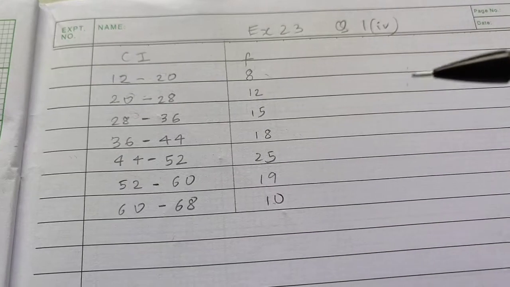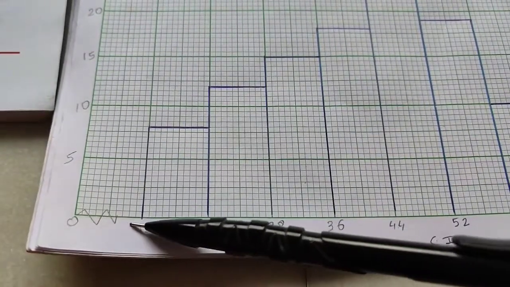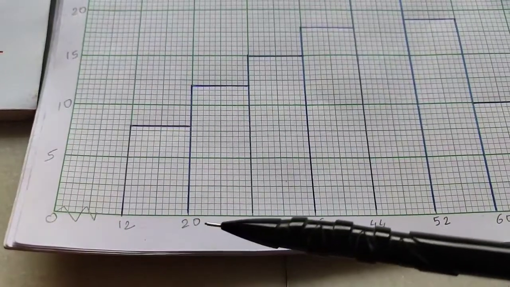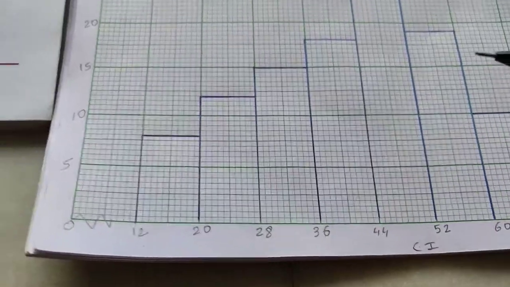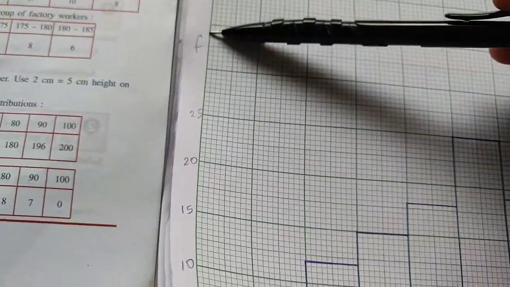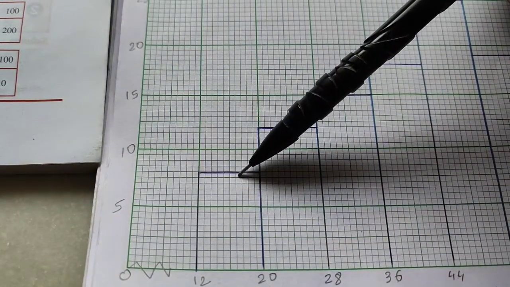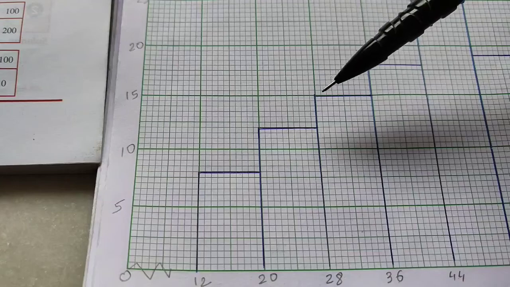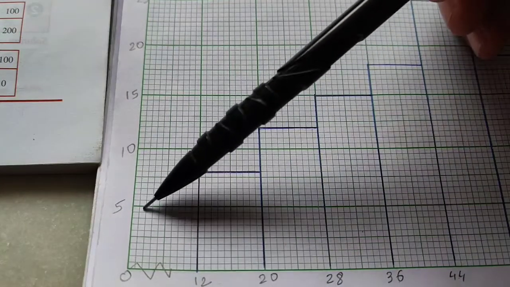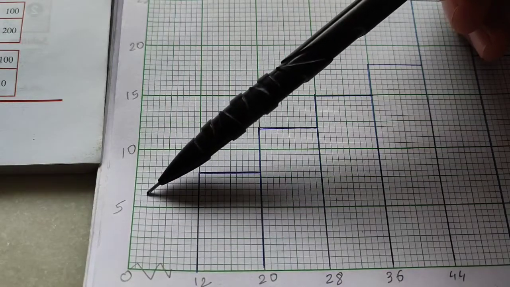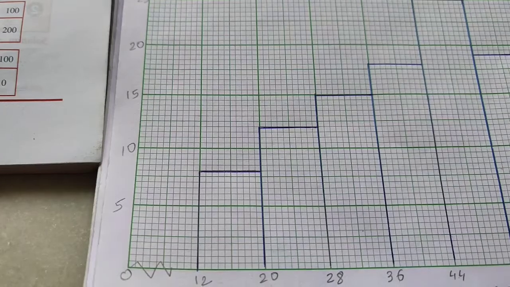The class interval will be on the x-axis like this. 0 to 12 was a jump, so I drew a kink. Then 12 to 20, 20 to 28, gaps of 8. Frequency is on the y-axis, so please mention F. And first one is 8. Next one is 12 and so on. Notice that two small boxes equal to 1 in this sum. That's the scale we have used.